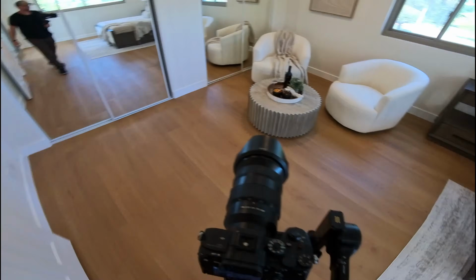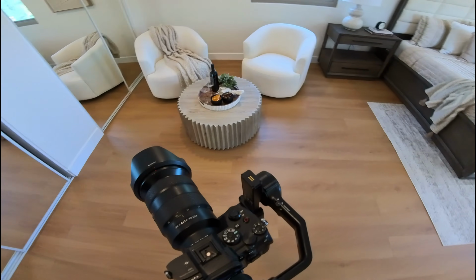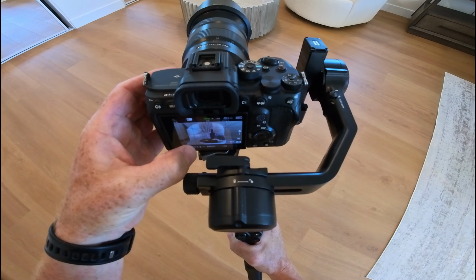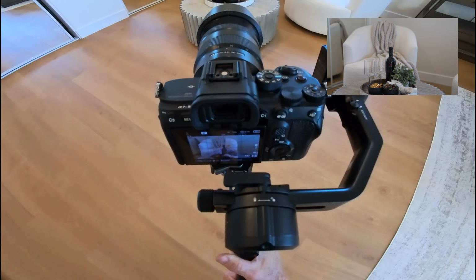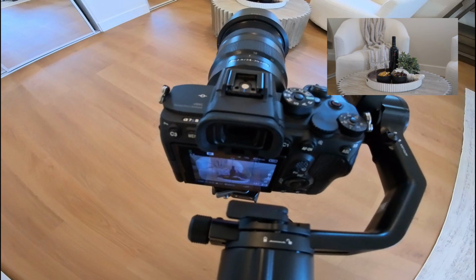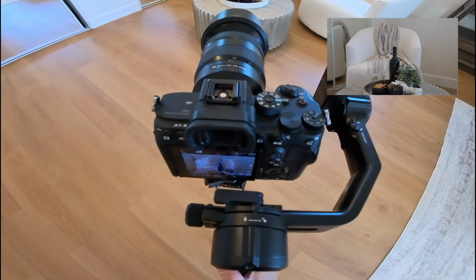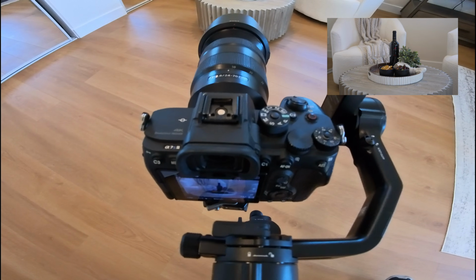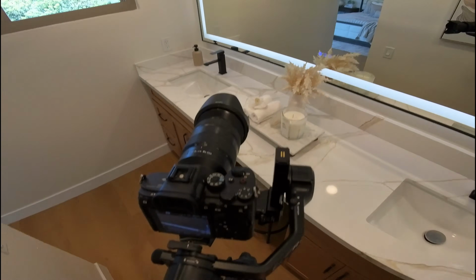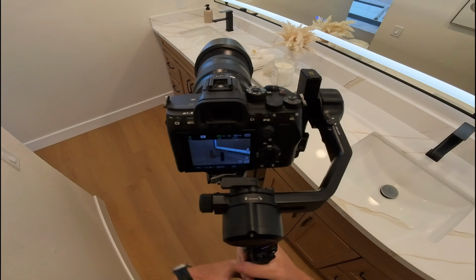And then I might even get an extra shot just close up of the wine bottles. Perfect. And then a shot of the faucet.